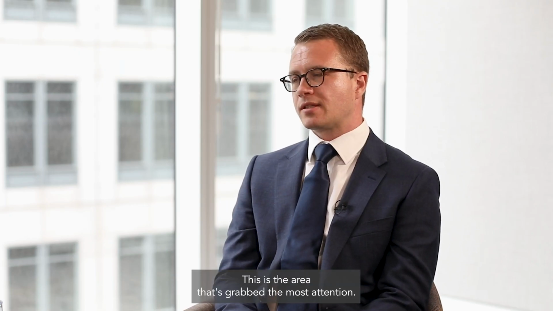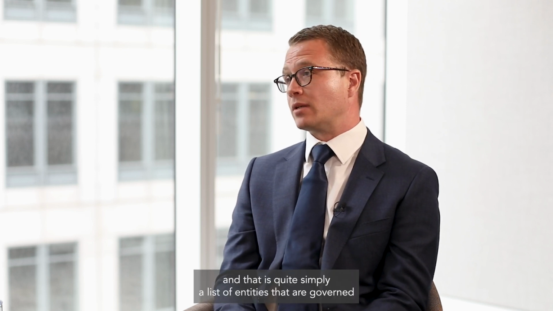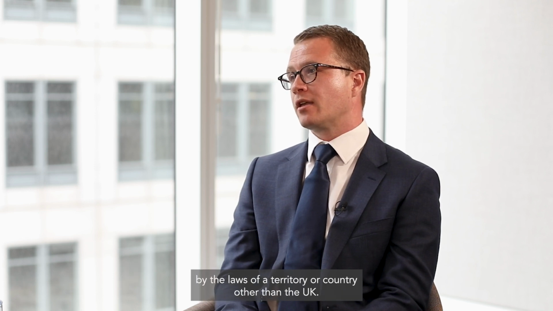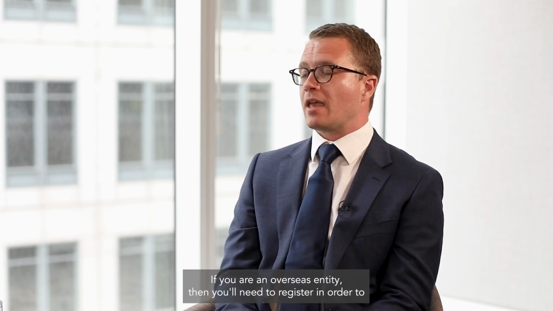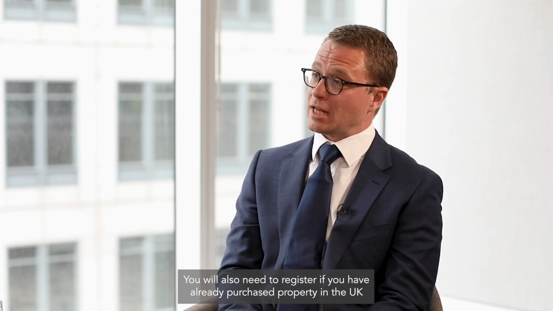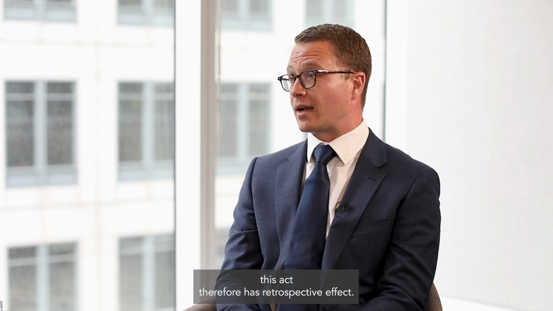Sure. This is the area that's grabbed the most attention. So Companies House will have a new register of overseas entities, and that is quite simply a list of entities that are governed by the laws of a territory or country other than the UK. If you're an overseas entity, then you'll need to register in order to purchase property. You'll also need to register if you have already purchased property in the UK. And as you'll have gathered from that, this Act therefore has retrospective effect.